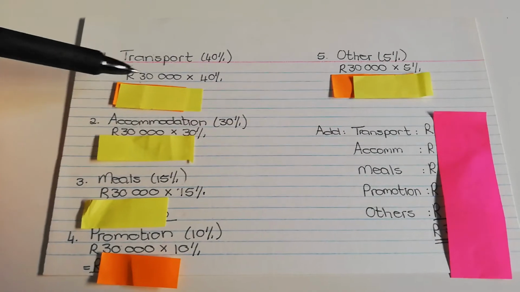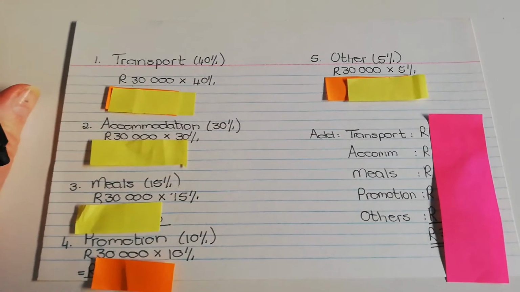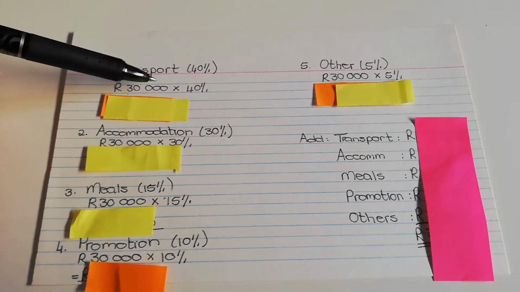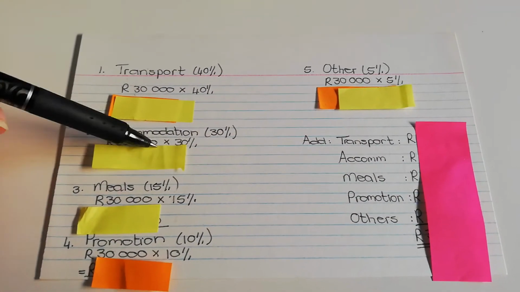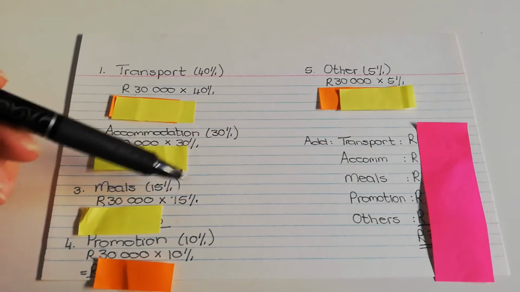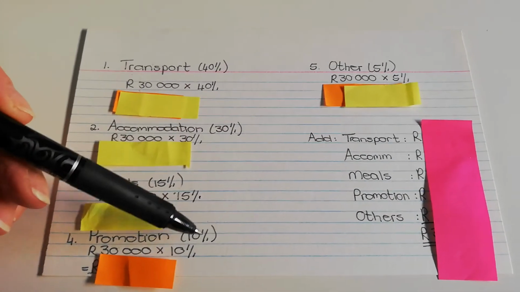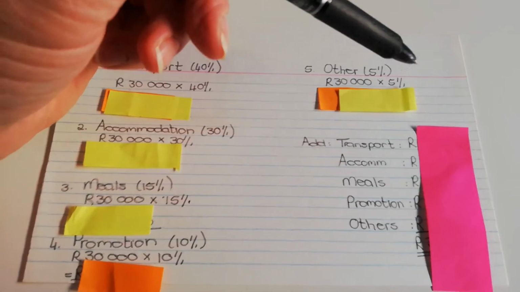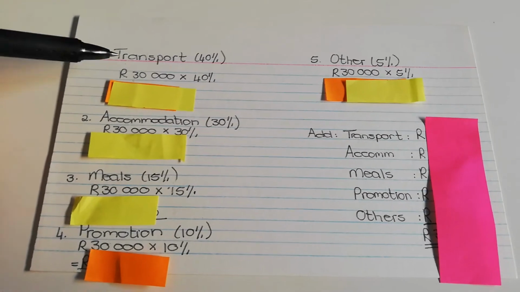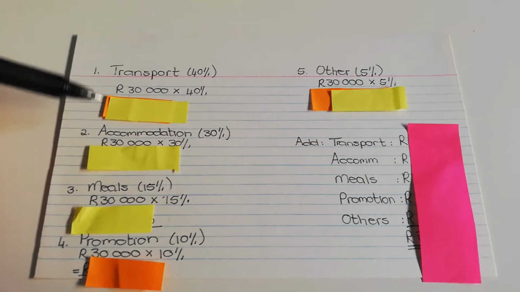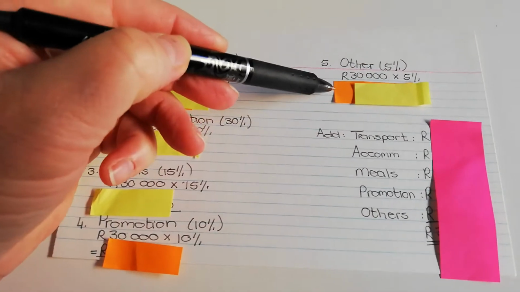So you're going to write it down. Don't even touch your calculator now. Go and work it out: 30,000 times 40, 30,000 times 30, 30,000 times 15, 30,000 times 10, 30,000 times 5. Just for writing this down, you already get the additional 1, 2, 3, 4, 5 marks.